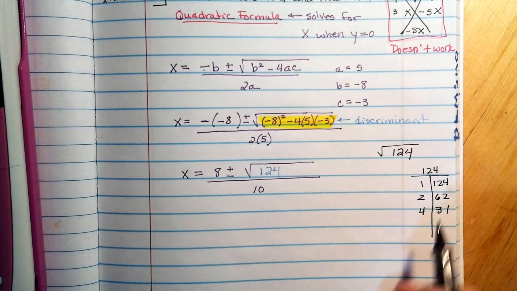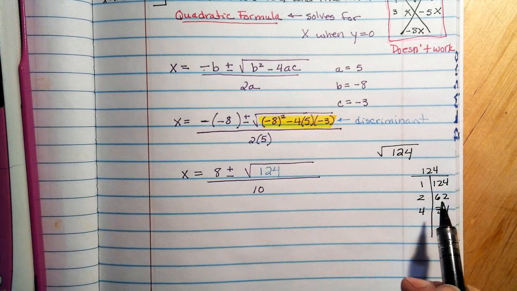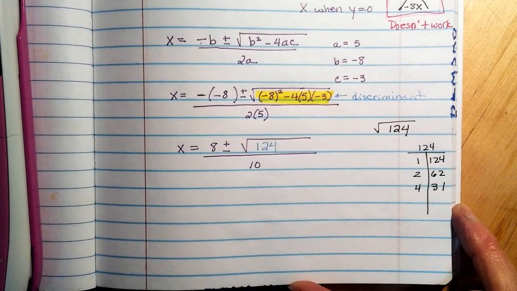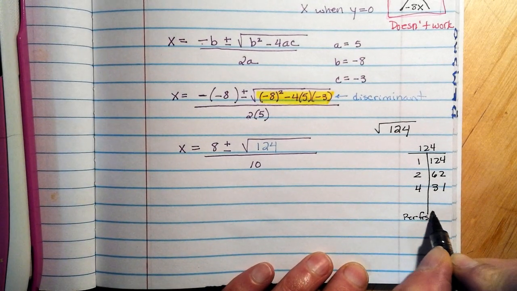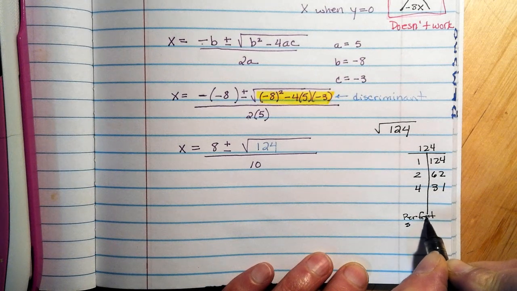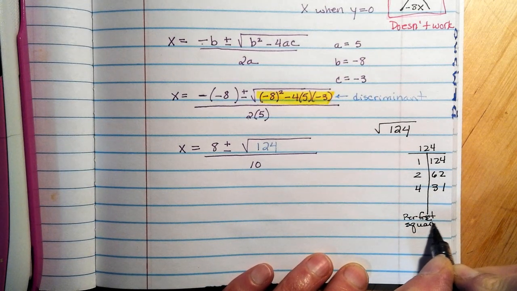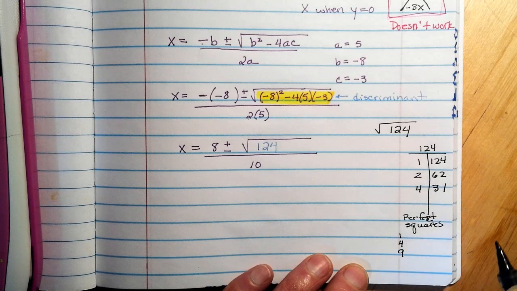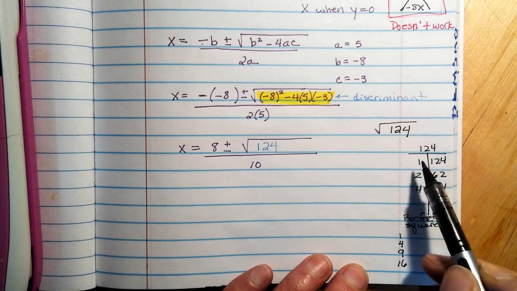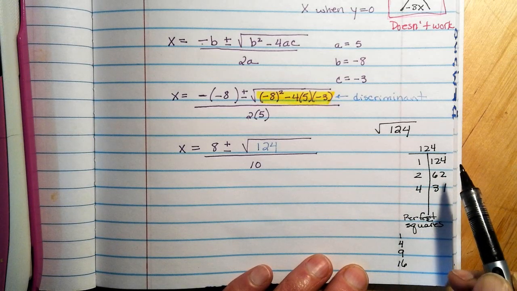Now what I'm going to look for is a perfect square. You need to remember what your perfect squares are. Your perfect squares are 1 squared, which is 1, 2 squared, which is 4, 3 squared, which is 9, 4 squared, which is 16. I really don't need to go any further than that because I can see there's a perfect square right here.